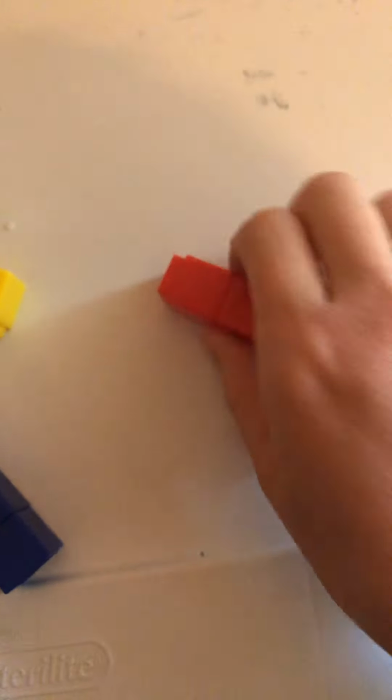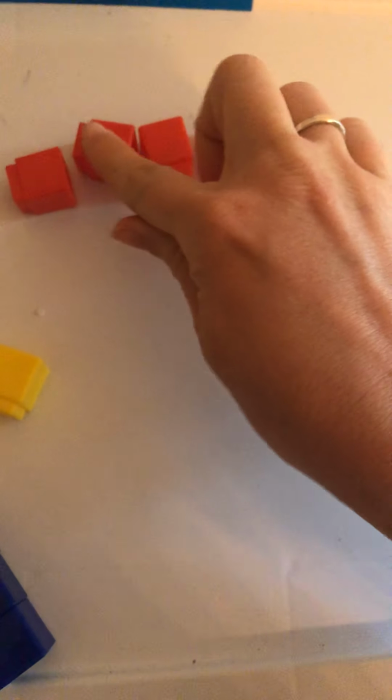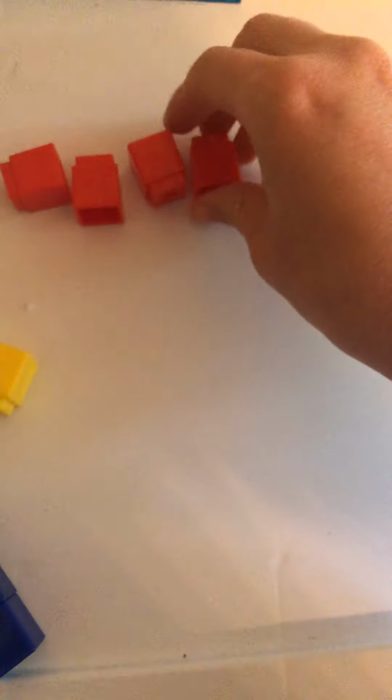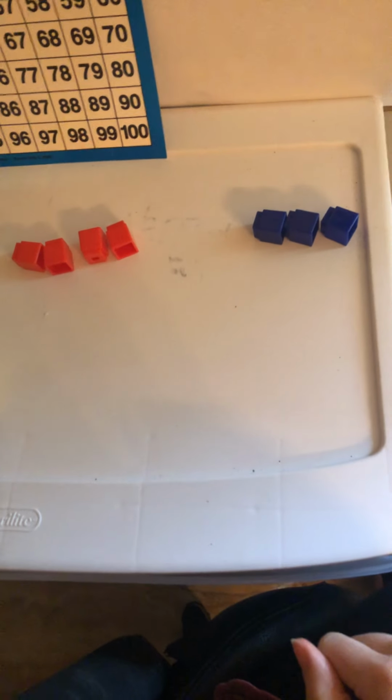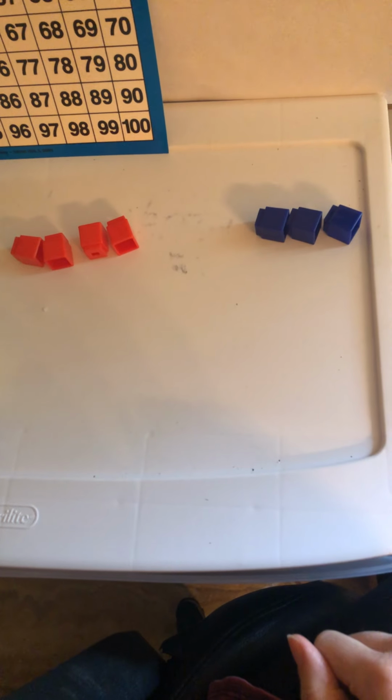And I'm going to get my cubes out again. I'm going to think of a number. I think I'm going to go with 4. So I have 4 red cubes here. 1, 2, 3, 4. And then I'm going to grab my blue cubes. I think I'm going to grab 3. 1, 2, 3. Now, first thing we have to do with this problem is, which one is bigger?